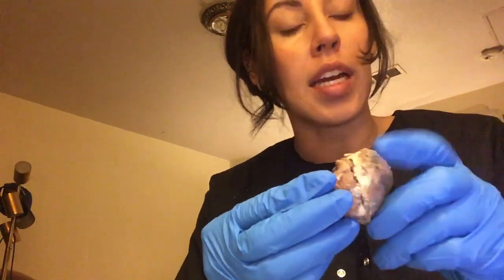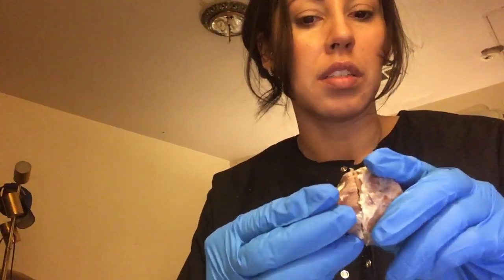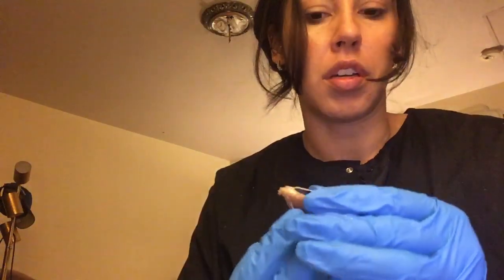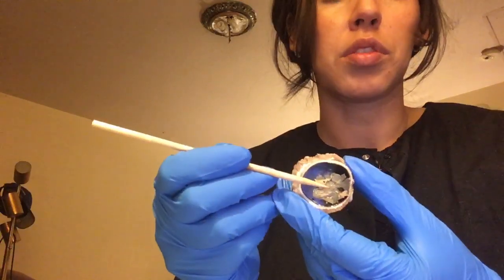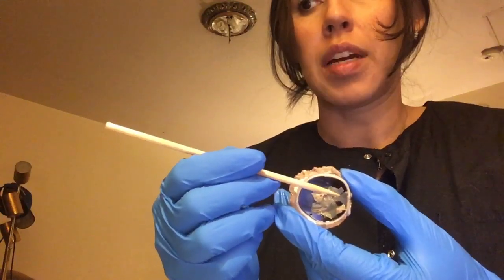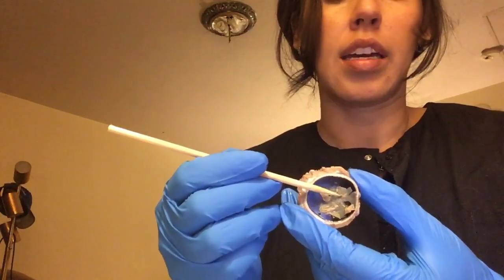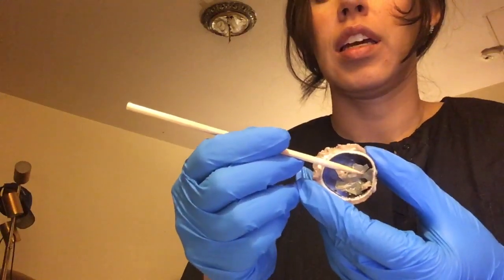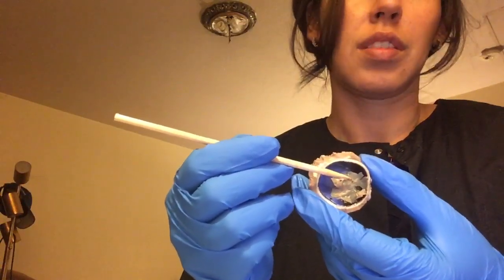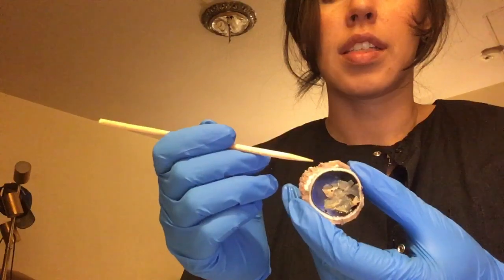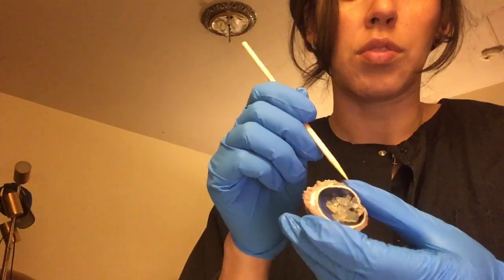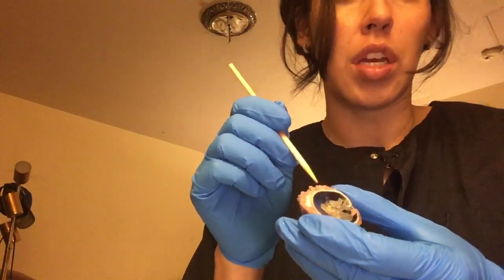What I did is I dissected the eye posterior-wise just to help us move fast, because there's so much going on here. This little film would be like the retina. The retina is a light-sensitive lining that helps the receptors with the rods and the cones. The sclera is this round structure right here. It basically helps keep the eye its shape as well.